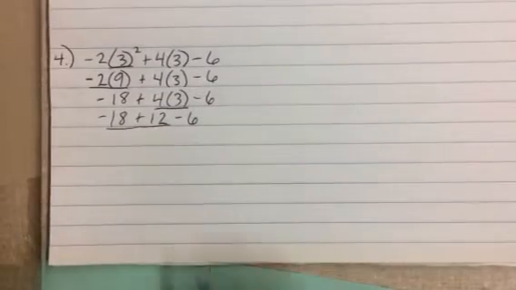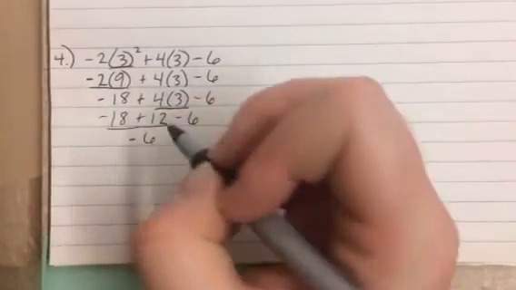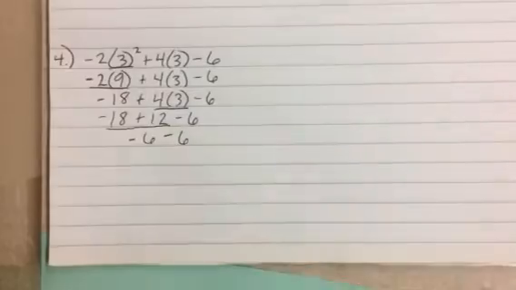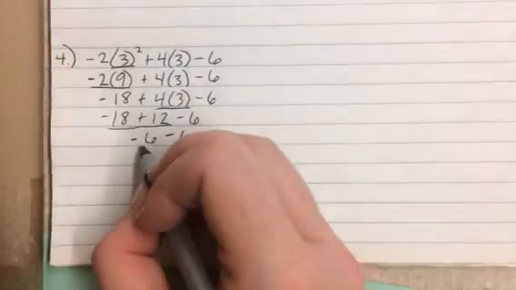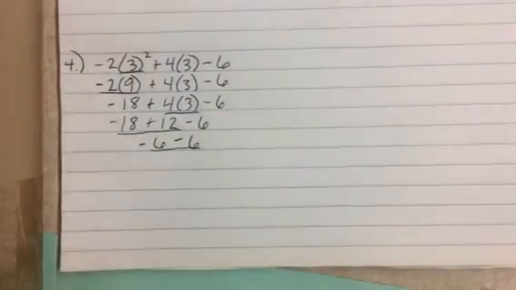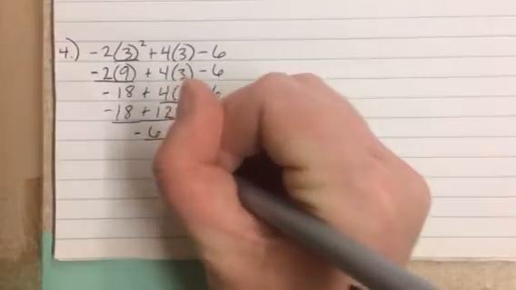So negative 18 plus 12 is going to give me negative 6. Bring down my minus 6. And finally, we can finish out with negative 6 minus 6, which is negative 12.